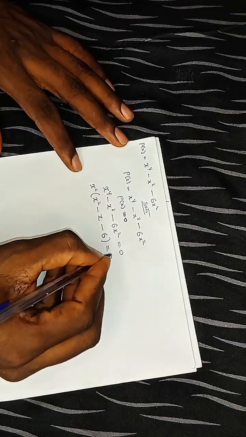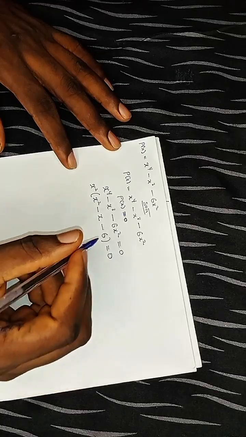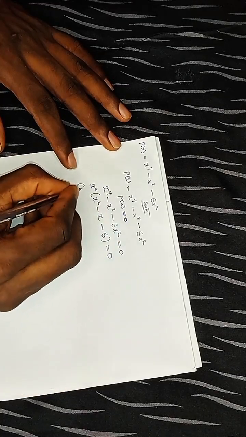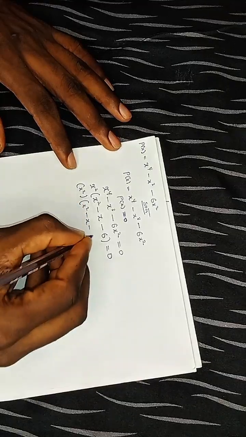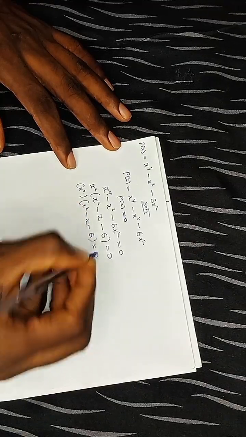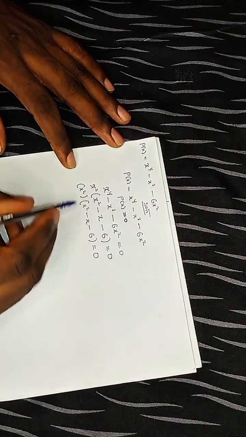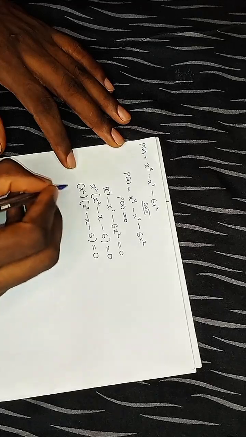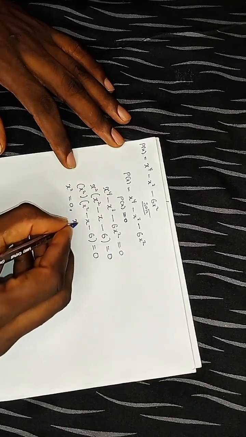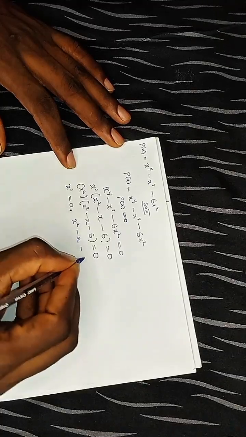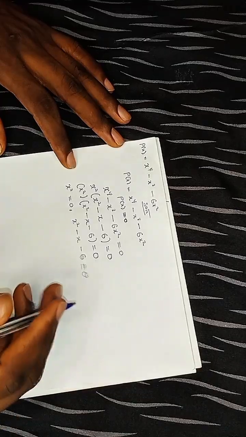So everything will be equal to what? 0. So what I will simply do is to bracket all sides. If I bracket all sides, what am I going to have? Bracket x squared, bracket x squared minus x minus 6, everything equal to 0. So what's the next move? The next move is to equate each bracket to 0. So the first bracket is x squared equal to 0. And the second bracket is x squared minus x minus 6, everything equal to 0.